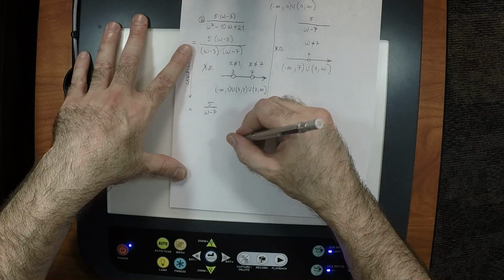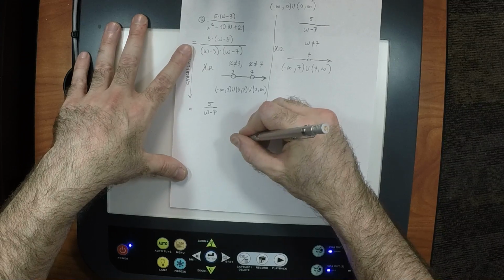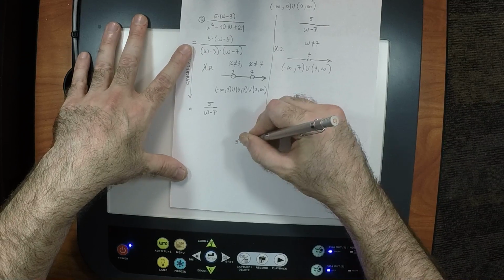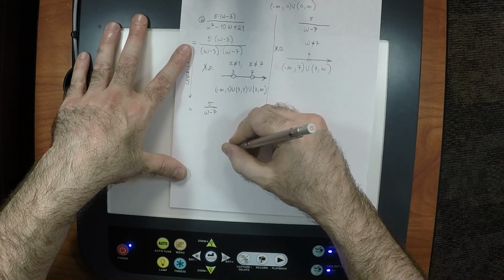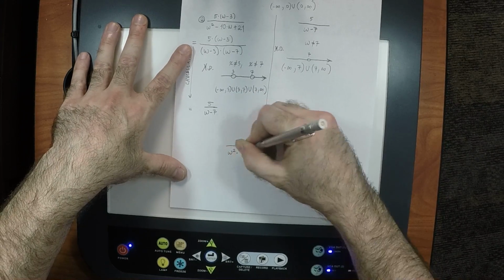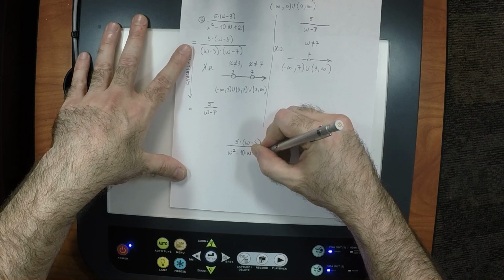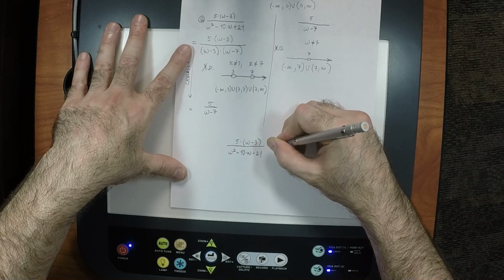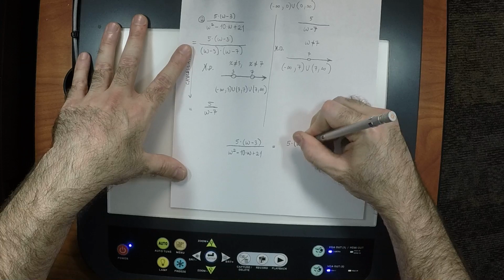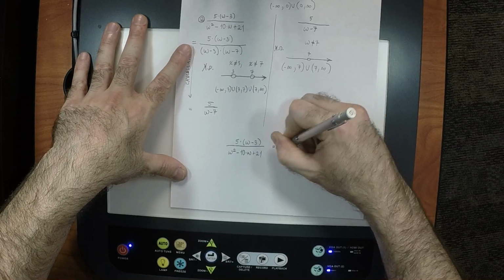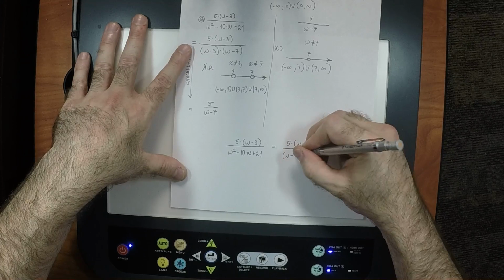Is it the case, well, I'll write it like this: 5 times w minus 3 over w squared minus 10w plus 21. Okay, so in the first place, I'm going to write two equations.